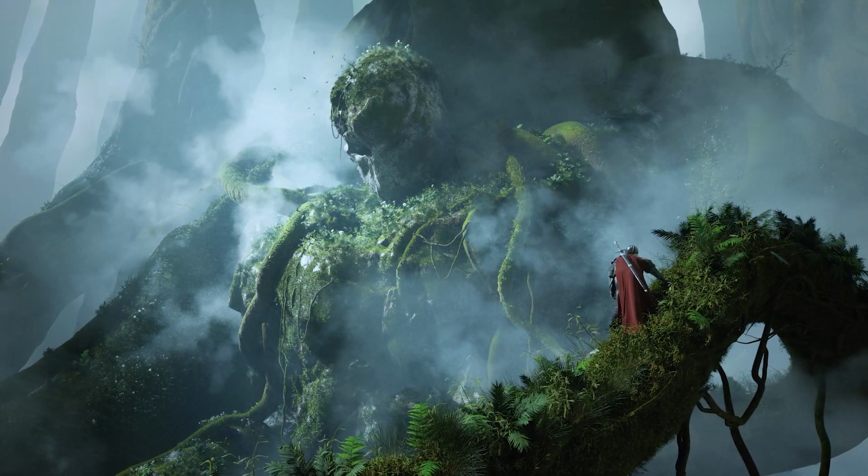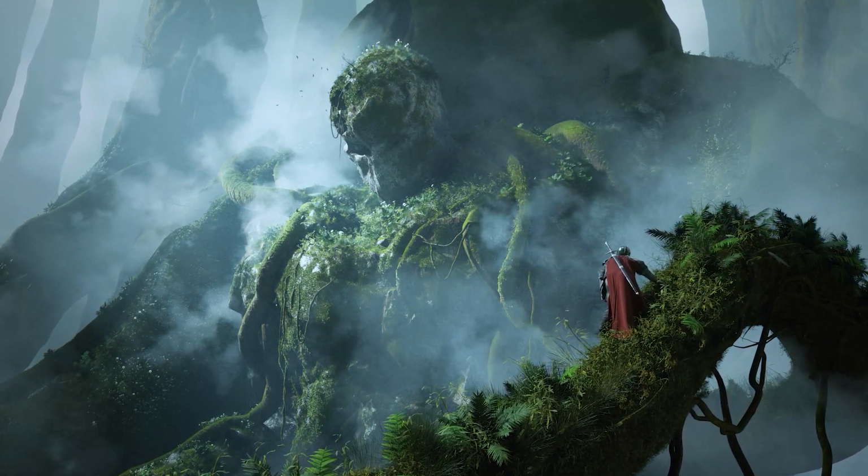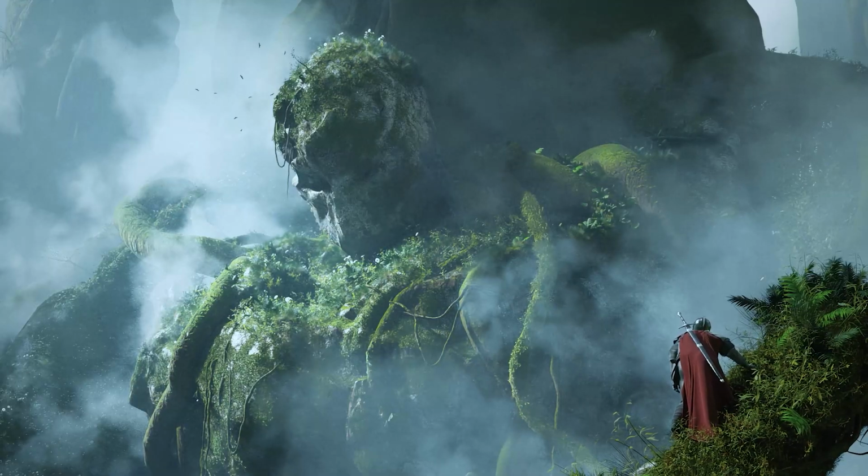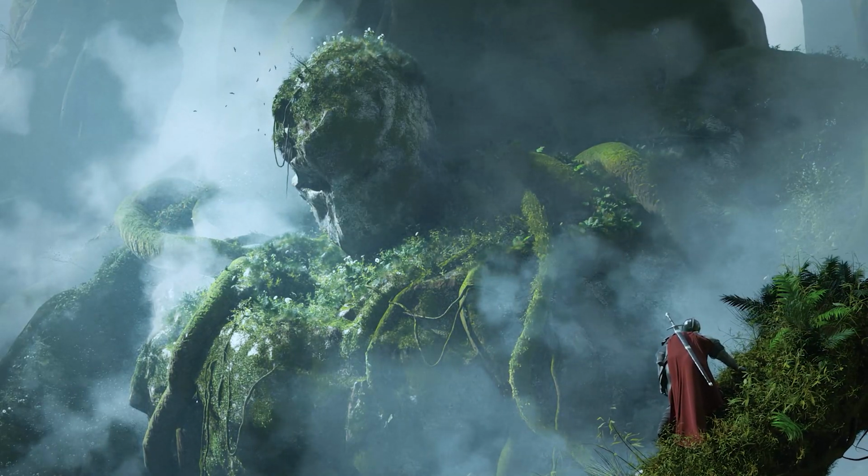What's up, guys? Today I'm going to be walking you through my process on this forest giant project I recently finished. I'm going to cover each tool that I used, how I used them, and I'm also going to share some useful tips along the way.